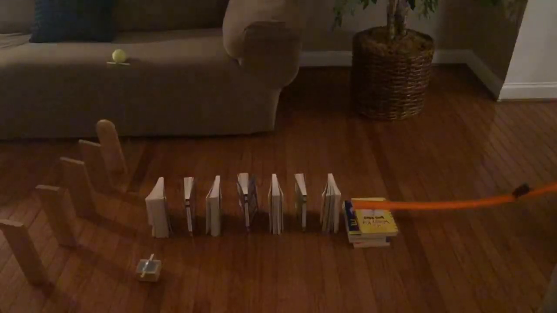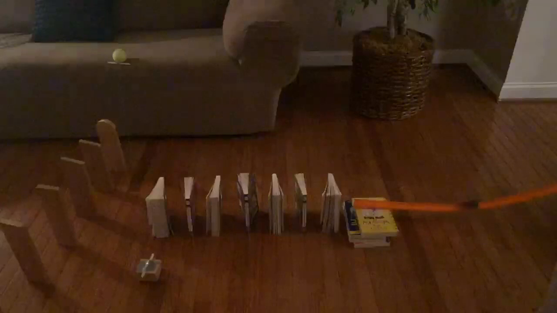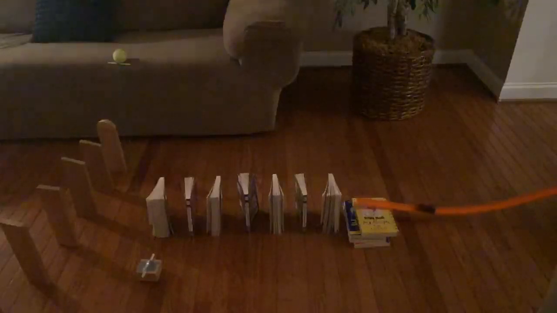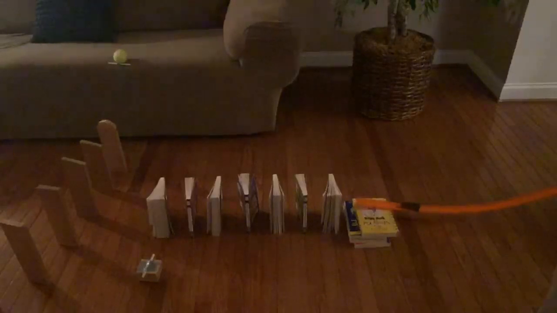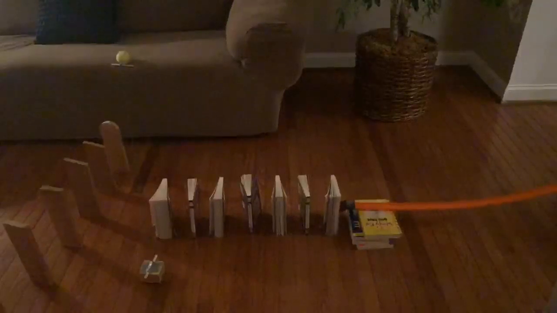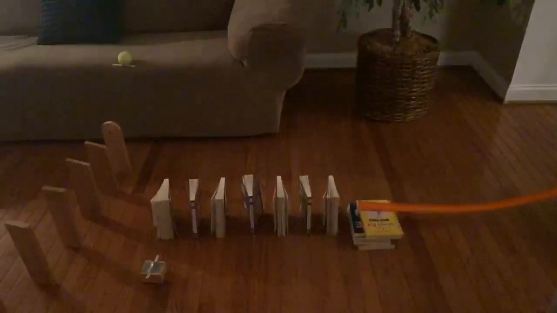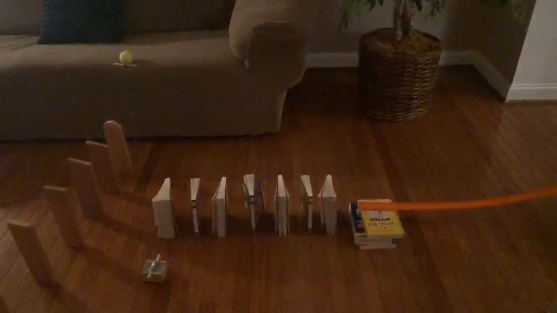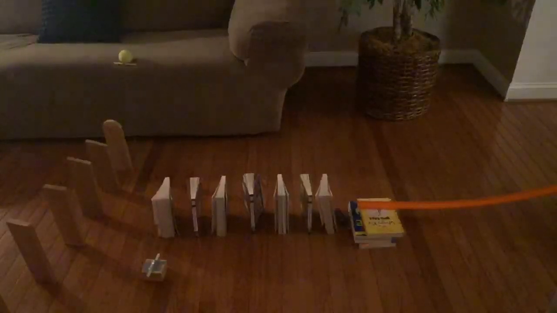The forces acting on the toy car as it rolls down are gravity, friction, and the normal force. The component of gravity along the direction of the slope is greater than any frictional forces and gives an acceleration down the ramp. When the car hits the first book, it transfers all its energy and momentum into the book, causing it to fall.